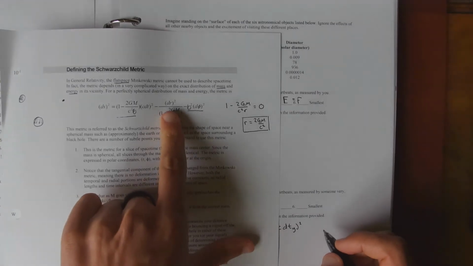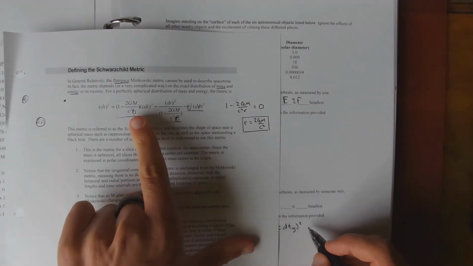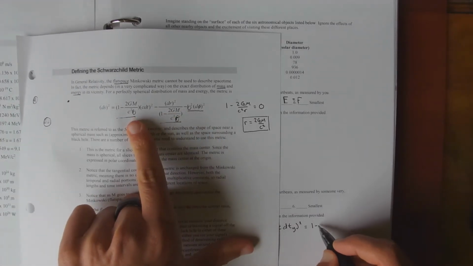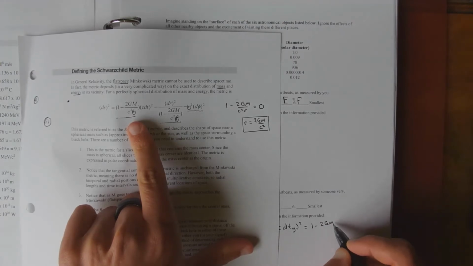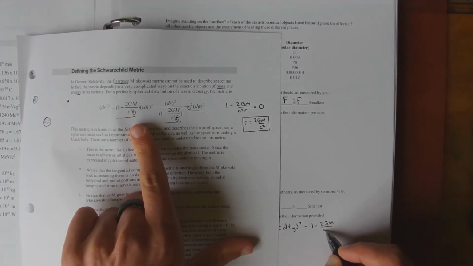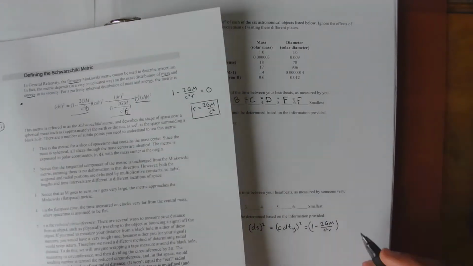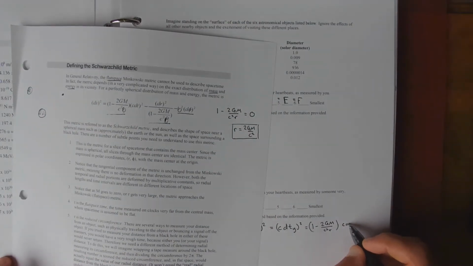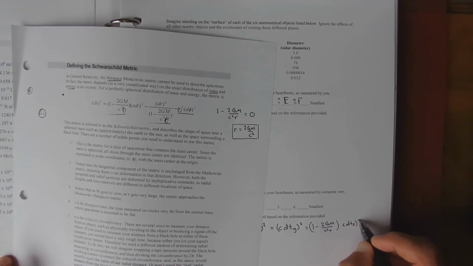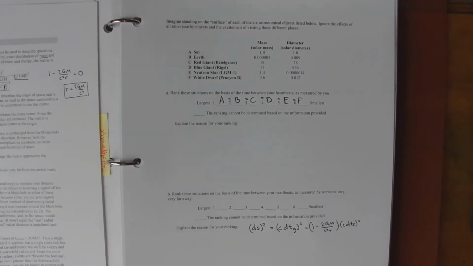But again, dr squared and d phi squared are equal to 0, so we would just have 1 minus 2GM divided by c squared r, and measured by someone very far away, so let's call this c dt_f squared.